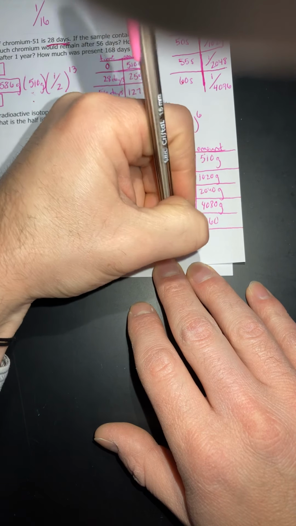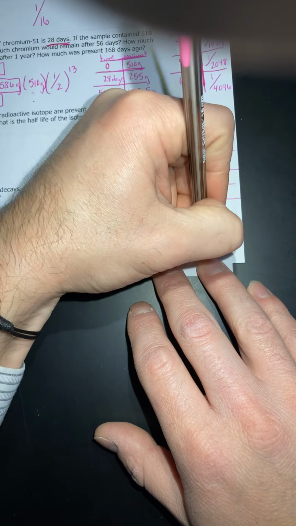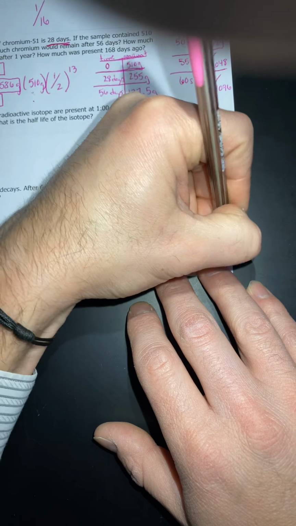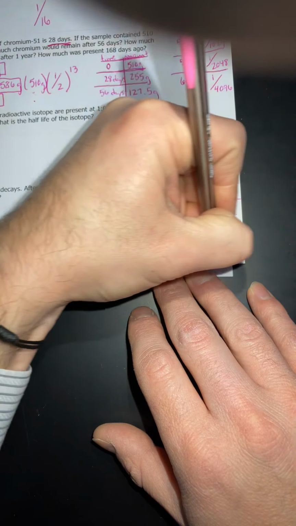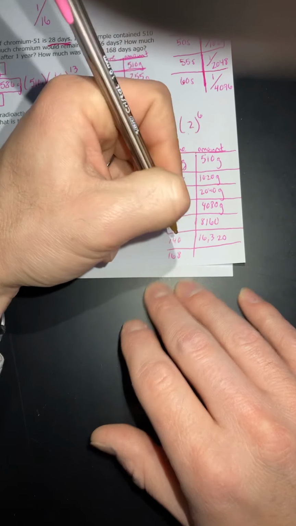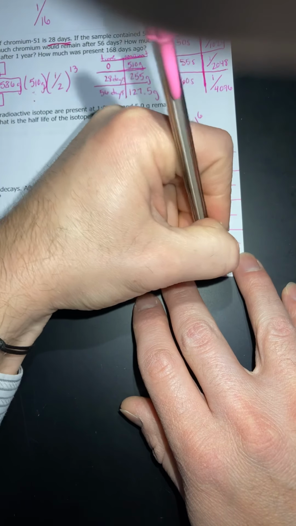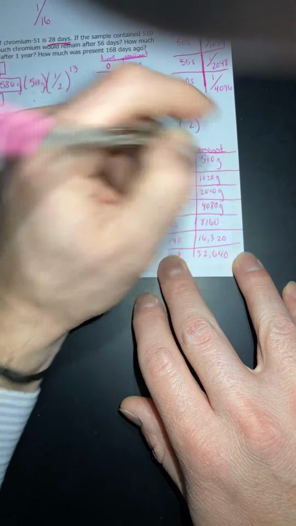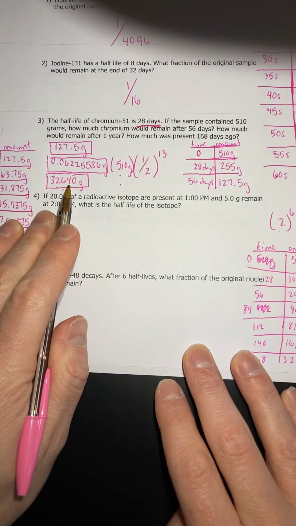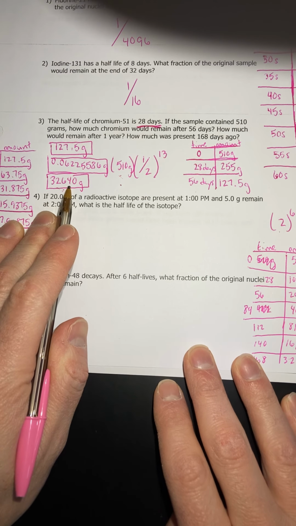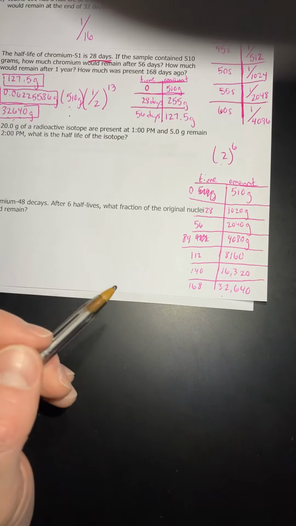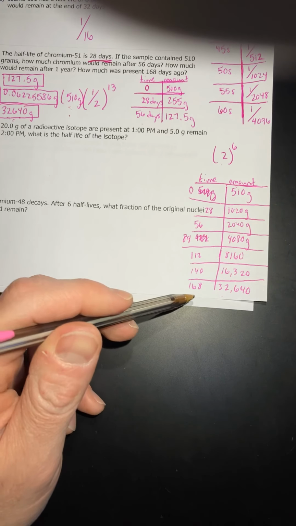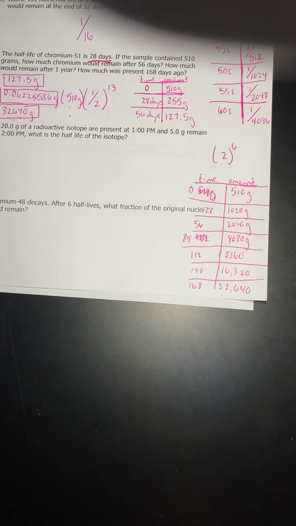After 140 days, I would have 16,320. And then after 168 days, which was where I wanted to start, I would have 32,640, which that's what I got. Okay? So there's 2 ways of doing it, using the T-chart and using the math.